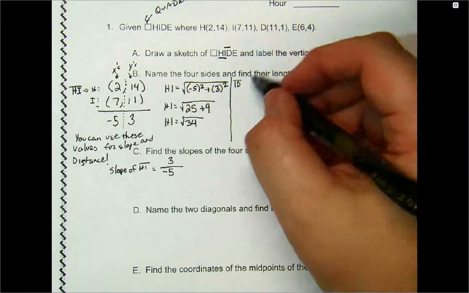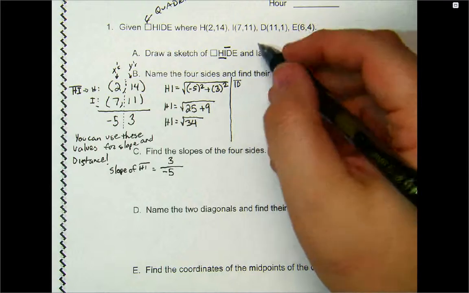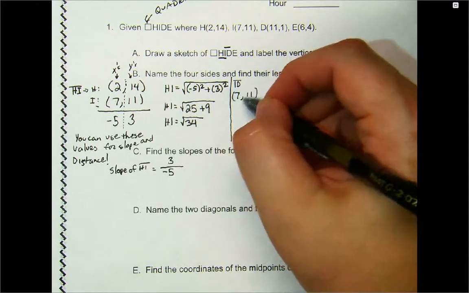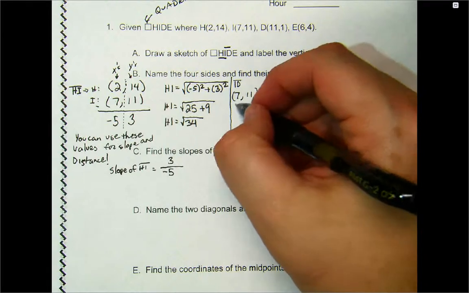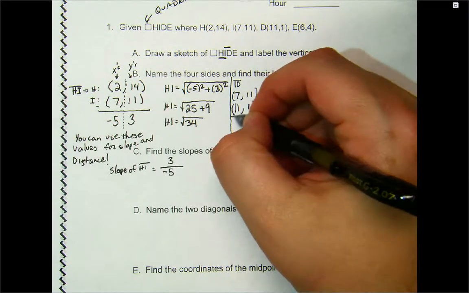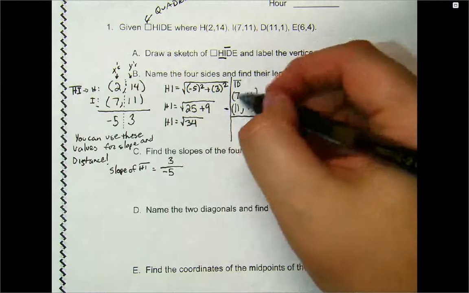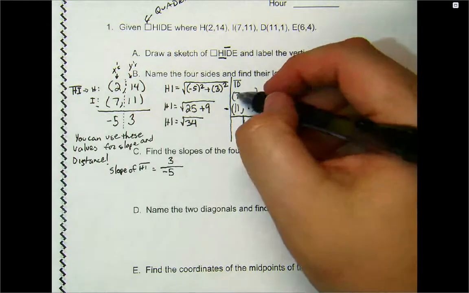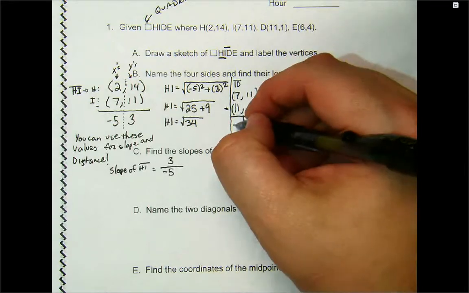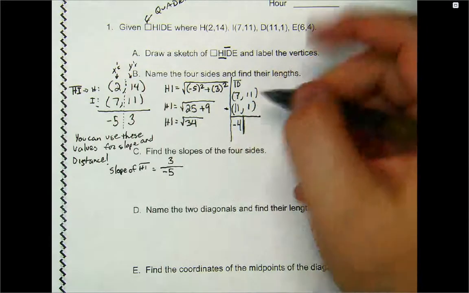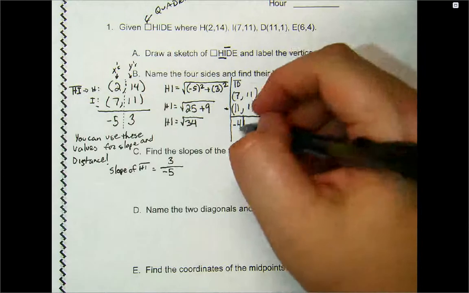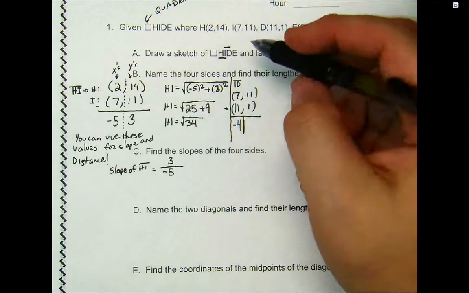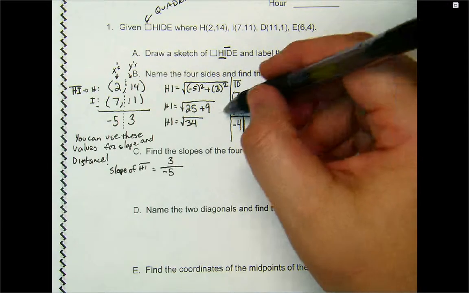So I'm going to take the point from I, (7, 11), and the point from D, which is (11, 1), and I'm going to subtract them. And I put a little mark there just so I can separate the two. What's 7 minus 11? Negative 4. Be careful about the negatives. The negatives don't mean anything with the distance formula because we're going to square them and it's going to end up being positive anyway. But with slope, it's important. What's 11 minus 1? 10.